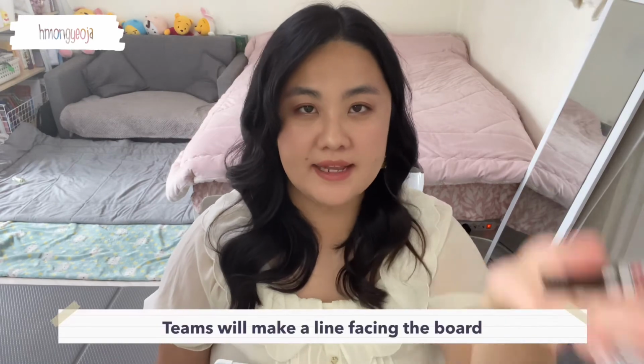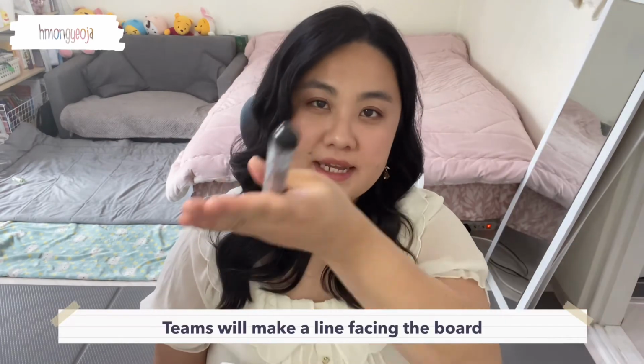And if you have uneven kids on the team, so if you have 12 kids and 11 kids, then just have the number 1 student also be number 12. So that student will just go 2 times. Have them make 2 lines. So Team A, stand up, make 1 line. Team B, stand up, make 1 line.